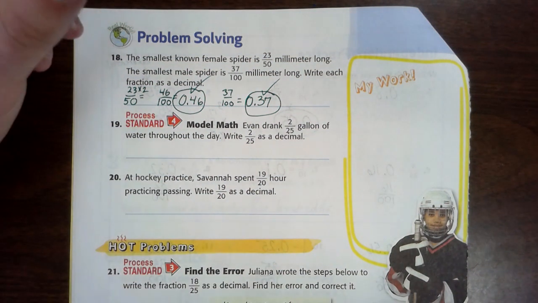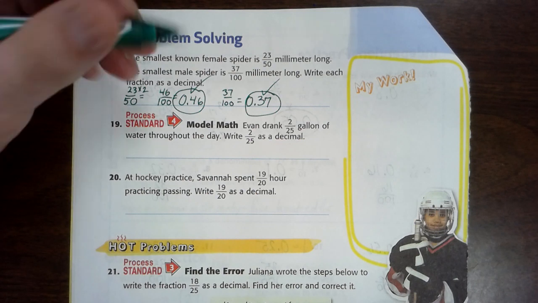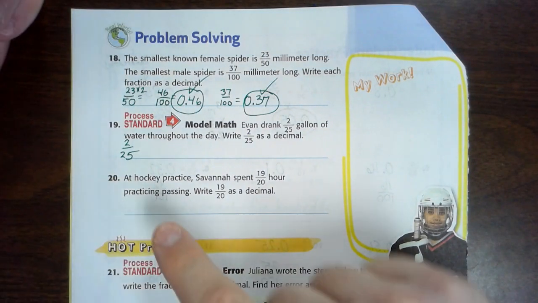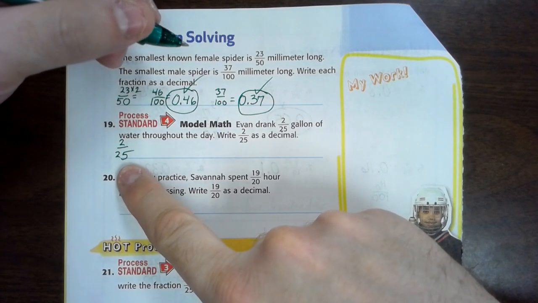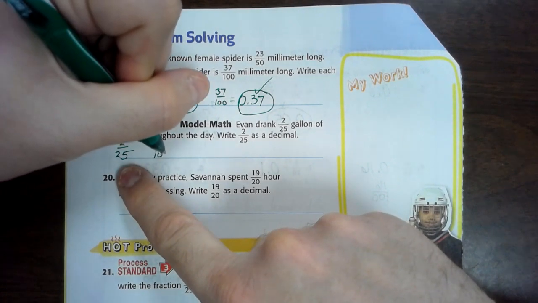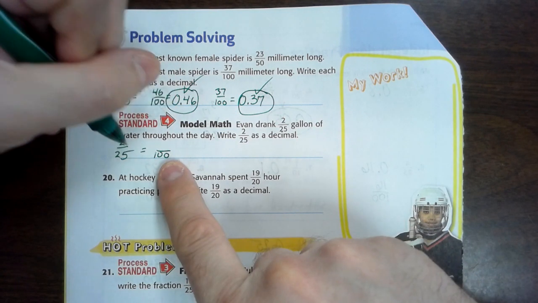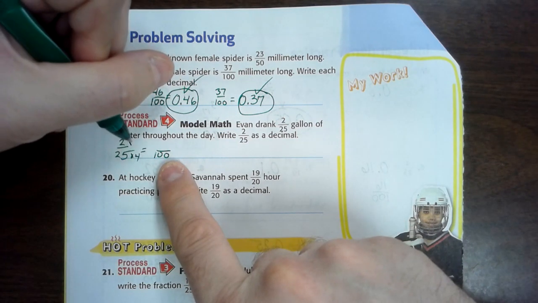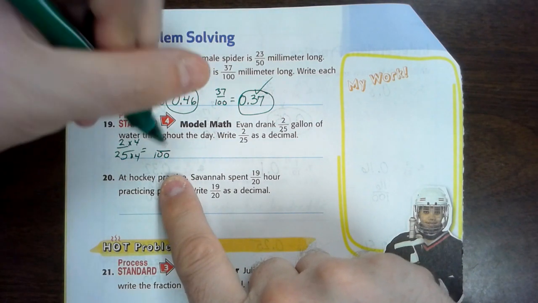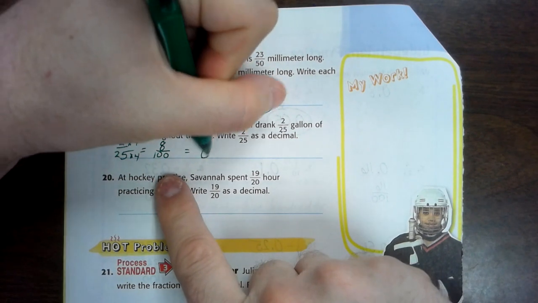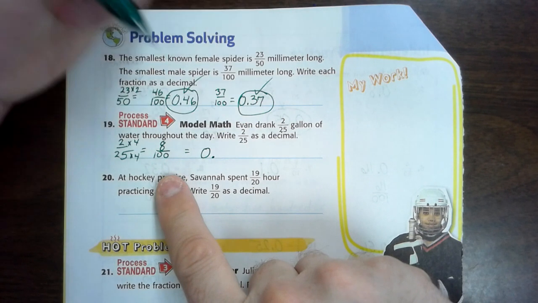Evan drank 2/25 gallon of water throughout the day. Write 2/25 as a decimal. So 25 is more than 10, so we're going to use 100. What times 25 equals 100? 4, right? So we multiply this by 4, which gives us 8. So 8 hundredths. So we're going to write 0 decimal 8.